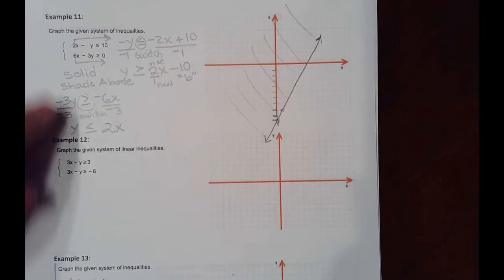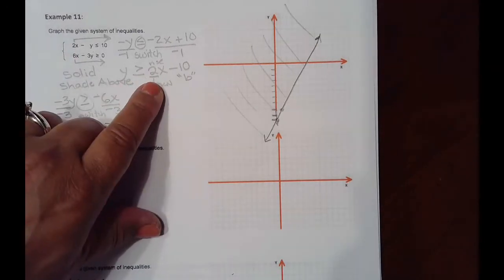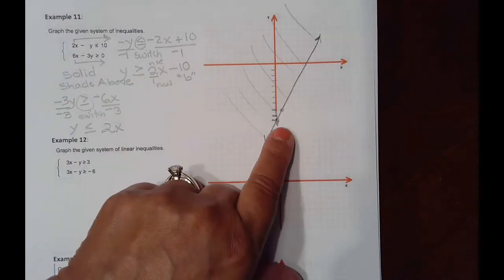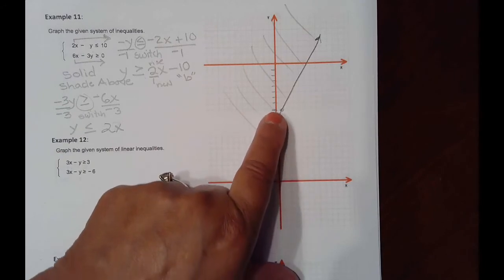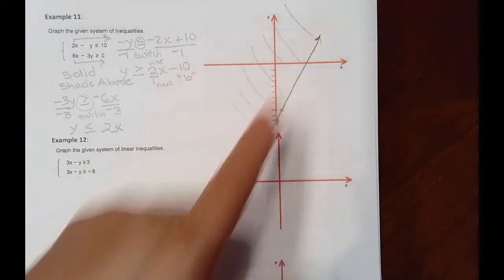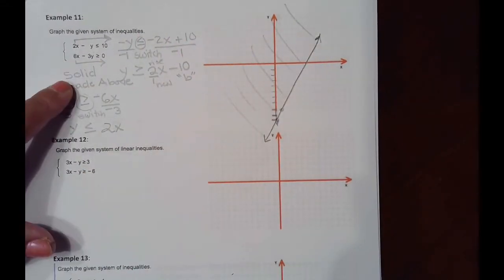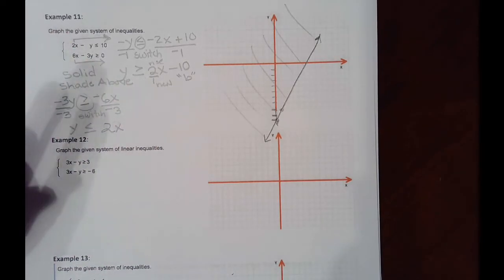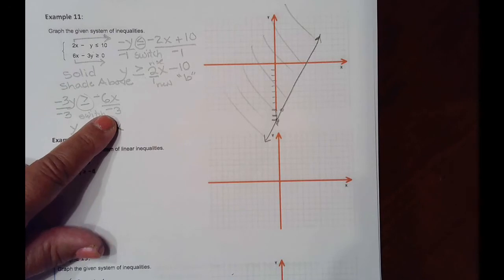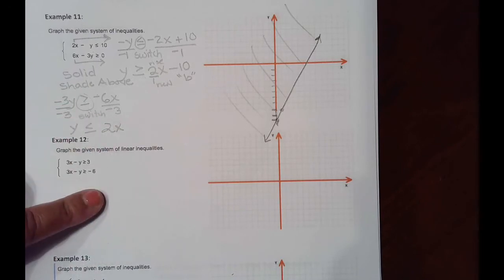Okay, so let's check all this out. This would be negative y is less than or equal to negative 2x plus 10. I divided by negative 1 and got positive 2x minus 10. I plotted at negative 10, and then I rose up 2 and ran 1. So that was my solid boundary line shaded above. This one, I moved the 6x over to the other side in an attempt to solve for y. I divided both sides by negative 3. That caused this to switch to a less than symbol.